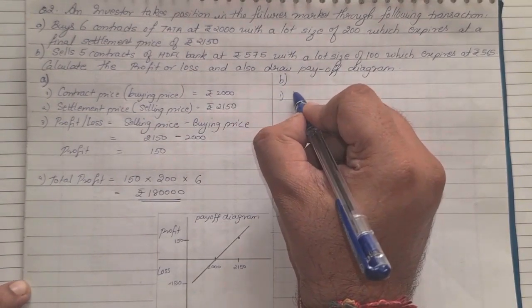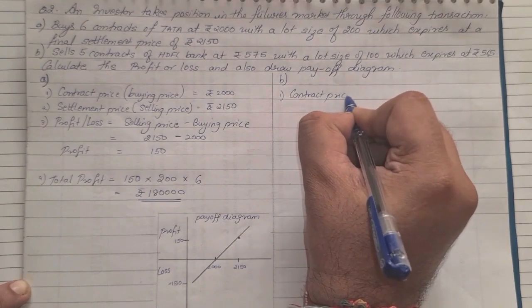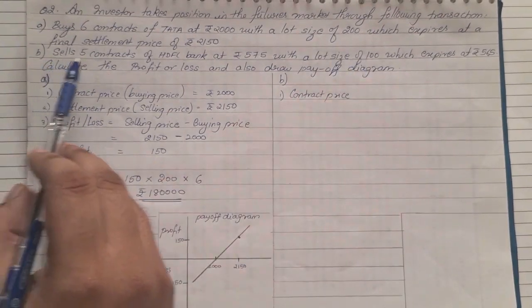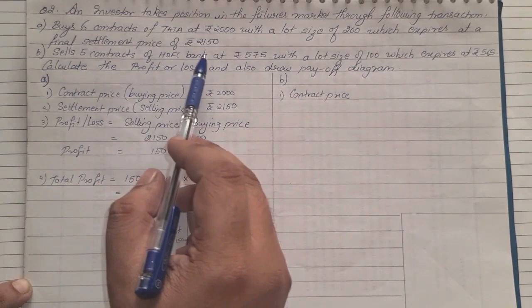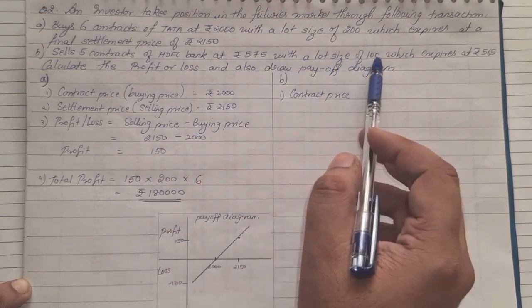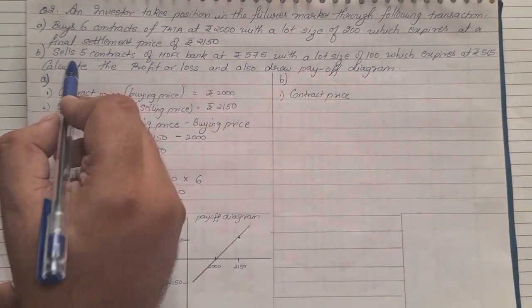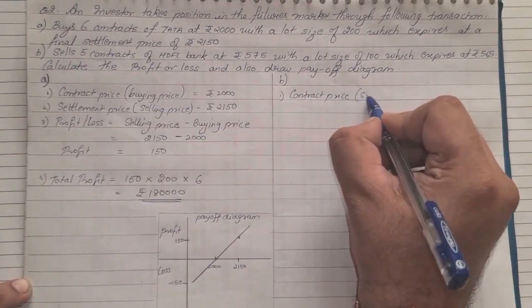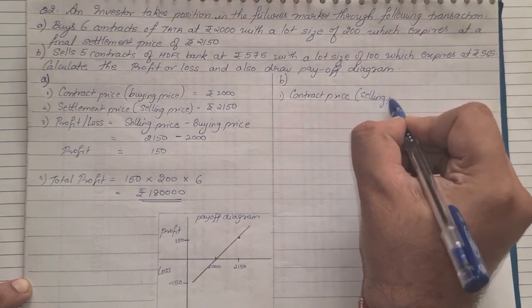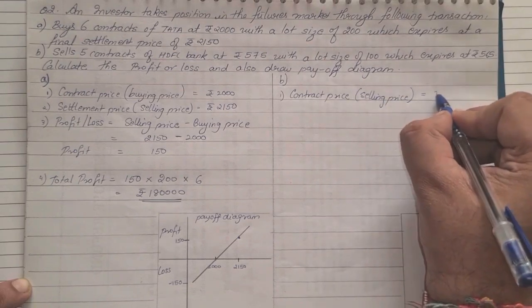Again, point number 1, we'll just note down the contract price. Okay, now we read out what it is all about. You sell 5 contracts of HDFC Bank at 575 rupees with a lot size of 100, which expires at rupees 565. Okay. So now you're selling. So I will start with the selling price.